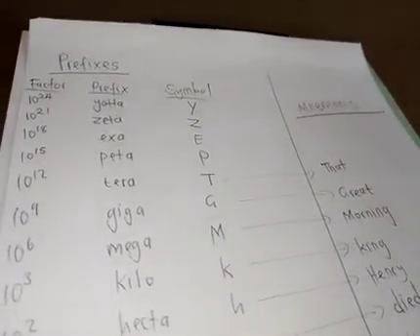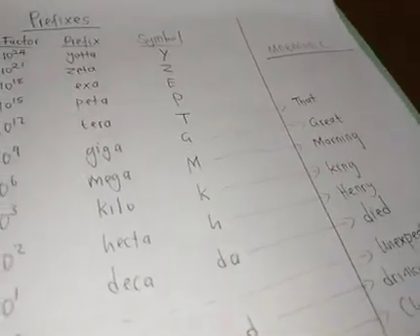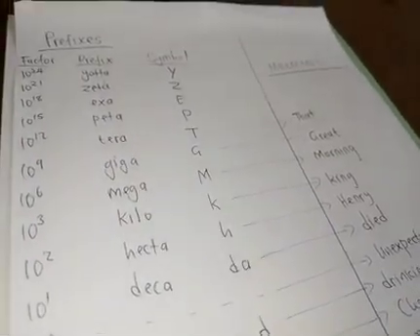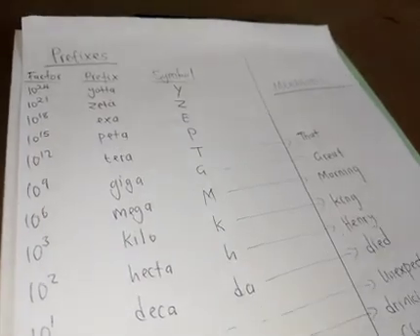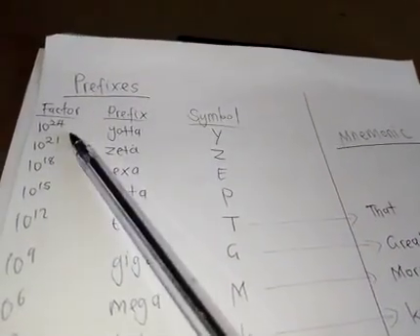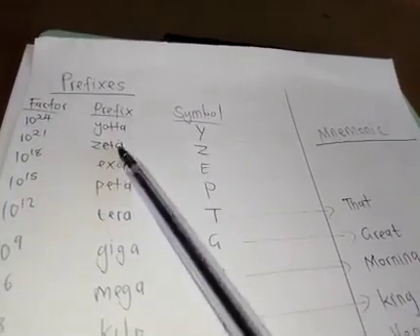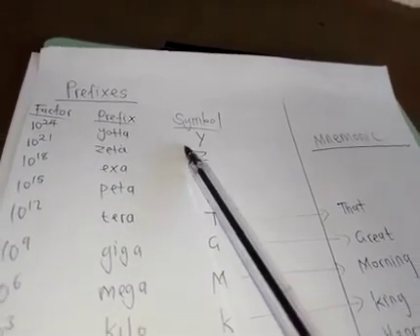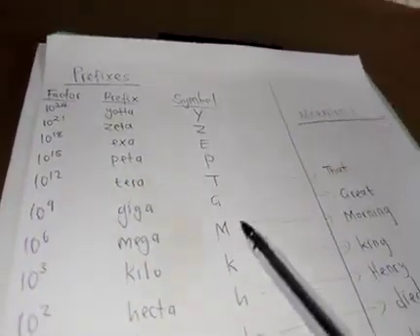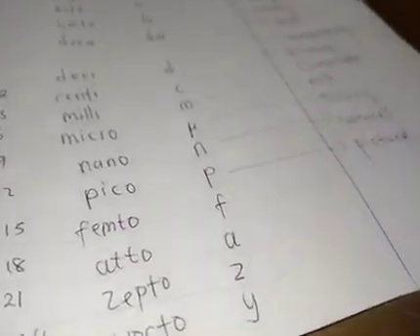There are some prefixes which we should know. Make sure you memorize these prefixes, especially the ones I will put much emphasis on. If we check, we have 10 to the power 24, which is called yotta, symbol Y. 10 to the power 21 is zetta, symbol Z, and so on. A factor, prefix, and its symbol, all the way down to 10 to the power negative 24.